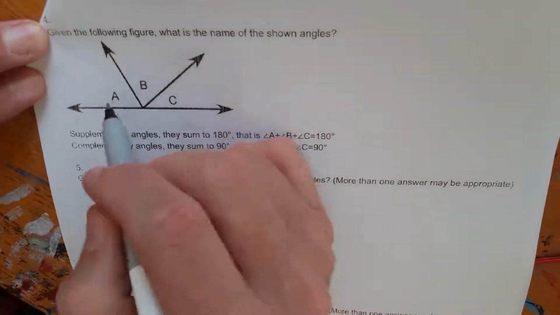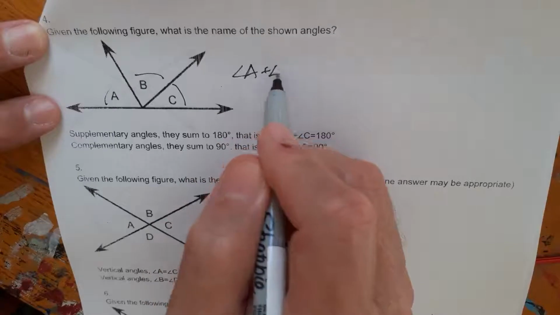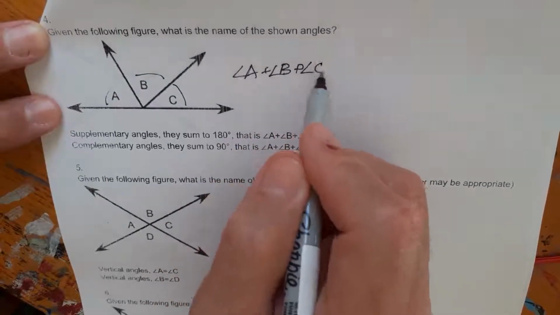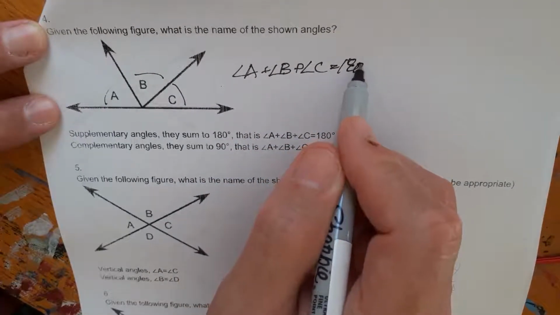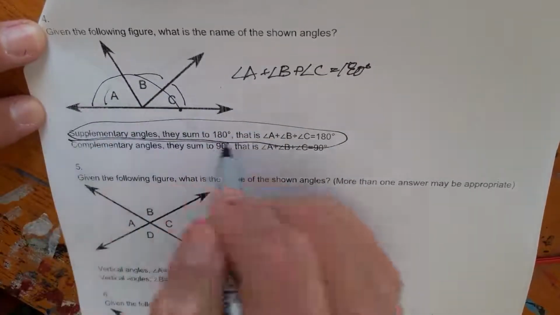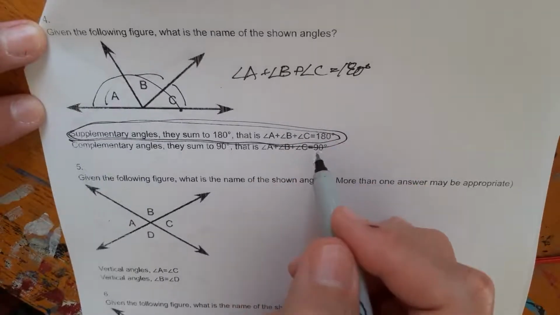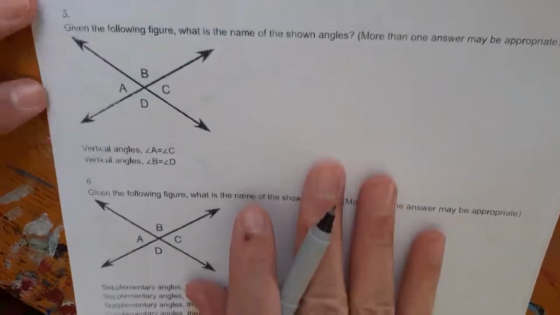And even if you have more than two, it's two or more that sum to 180. So here we have 1, 2, and 3. Angle A plus angle B plus angle C. This equals 180. Why? Because the straight line is a total of 180. So these are supplementary also. Two or more that sum to 180 degrees is supplementary.